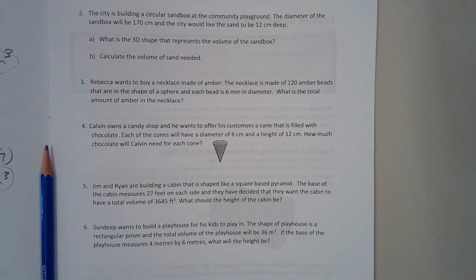Which one? Oh, you want to see it? Yeah.